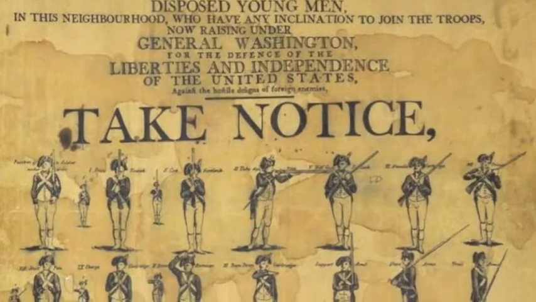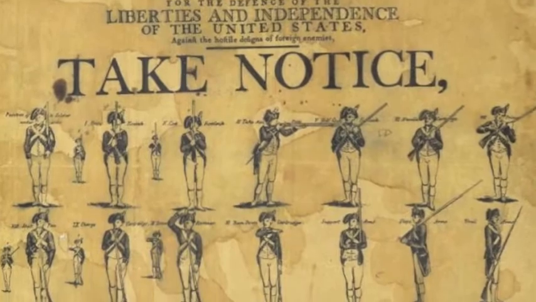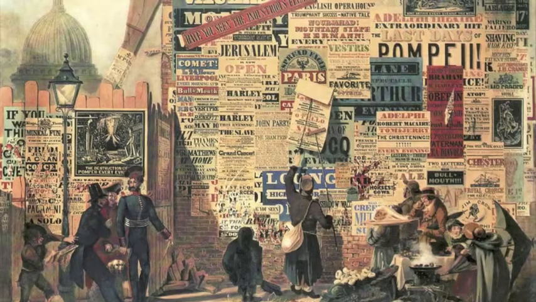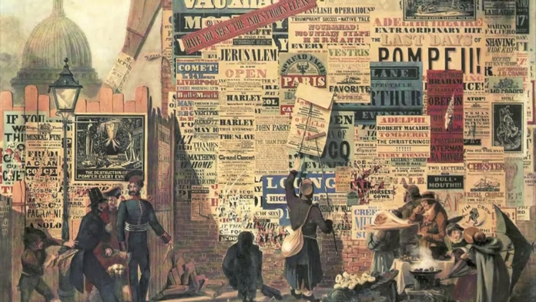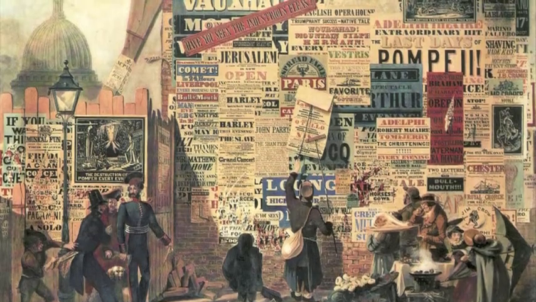During the American Revolution from 1775 to 1783, there was a big paper shortage. This shortage led to advertisers moving their ads from newspapers to posters called broadsides. As shown in the picture, broadsides were twice the size of a normal newspaper page and provided plenty of space to fill with important information.